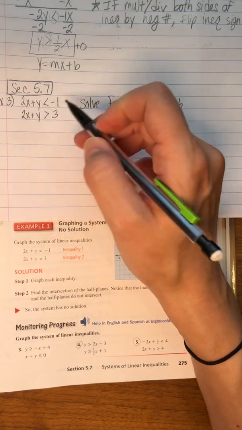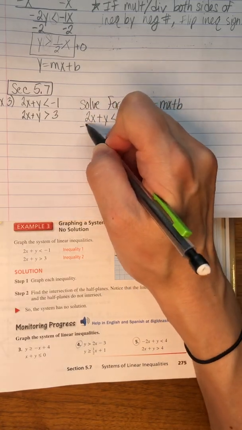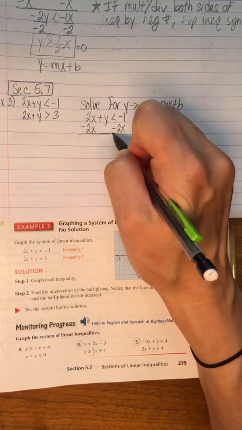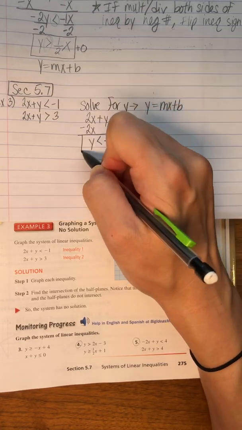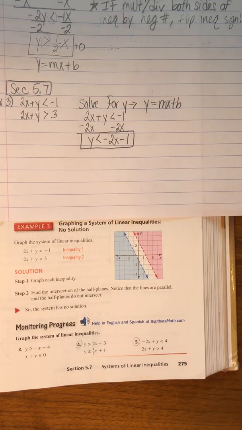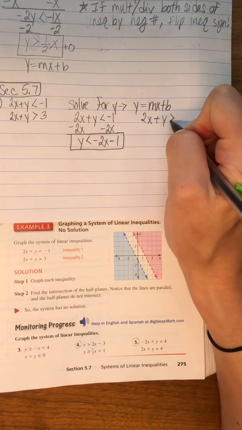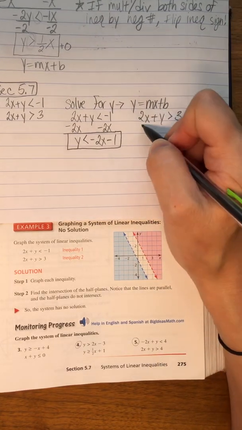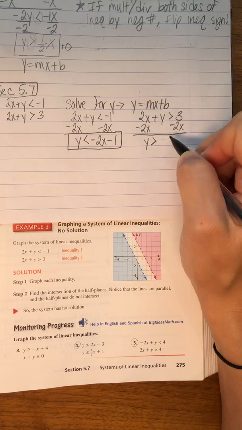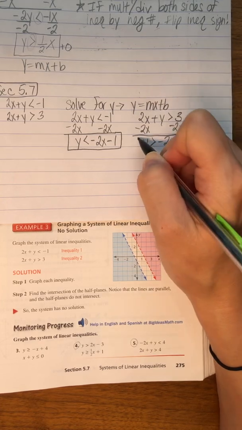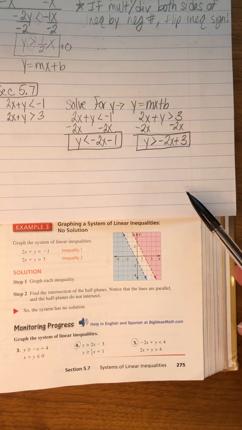So let's do one at a time. I'm going to take the first one, 2x plus y is less than -1. Let's solve for y. We're going to subtract 2x from both sides. I get y is less than -2x minus 1. That would be our first inequality in slope-intercept form. Let's get our second inequality. 2x plus y is greater than 3. We're going to solve for y. We're going to, again, subtract 2x from both sides, and we get y is greater than -2x plus 3. There's our second inequality. So now that we have our two inequalities, we're ready to graph them.